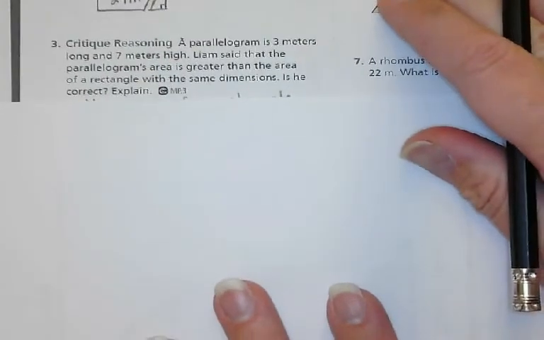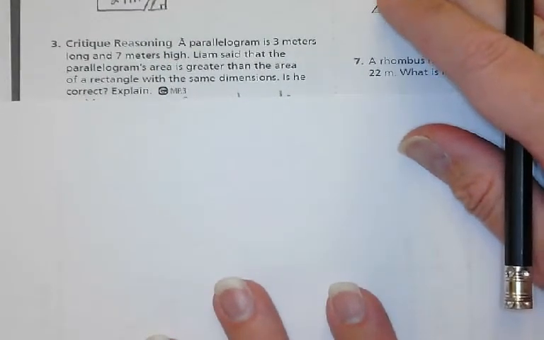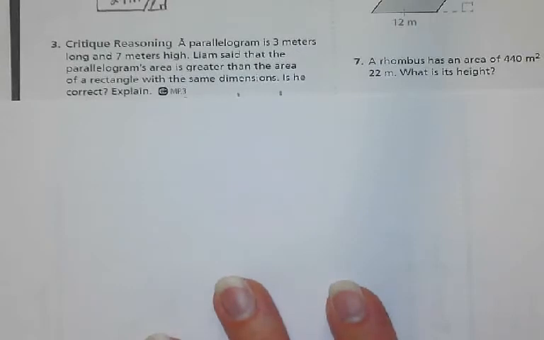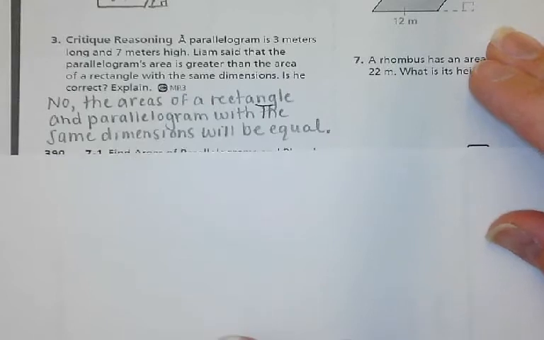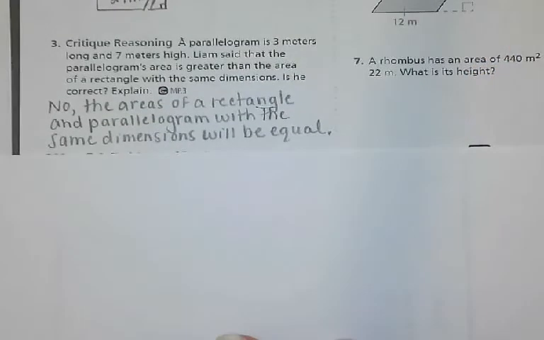Okay, and then number 3, critique reasoning. A parallelogram is 3 meters long and 7 meters high. Liam said that the parallelogram's area is greater than the area of a rectangle with the same dimensions. Is he correct? So the answer would be no. The areas of a rectangle and a parallelogram with the same dimensions will be equal, as we saw in the example all the way at the top under the key concept.